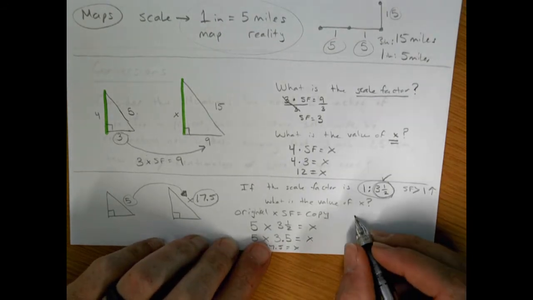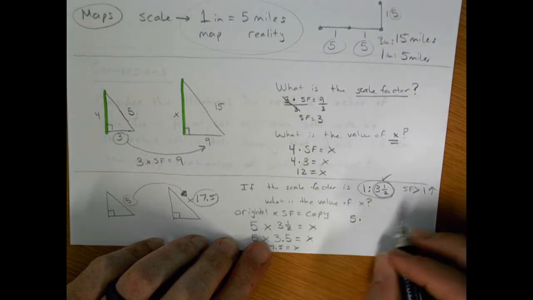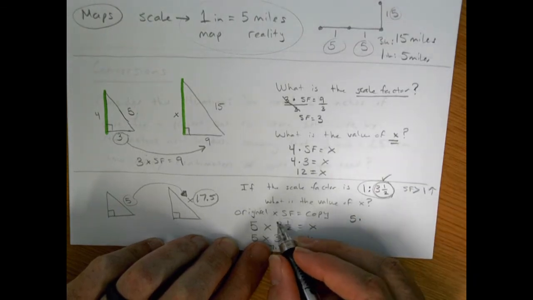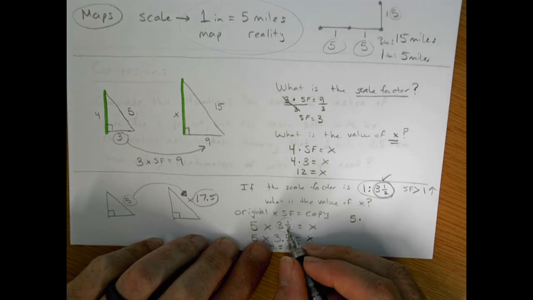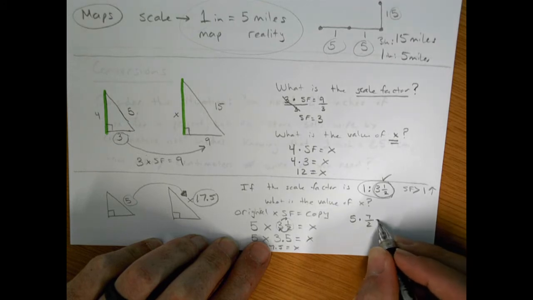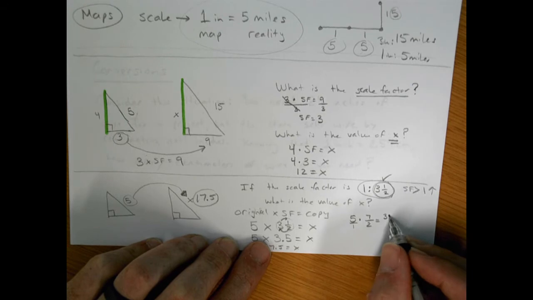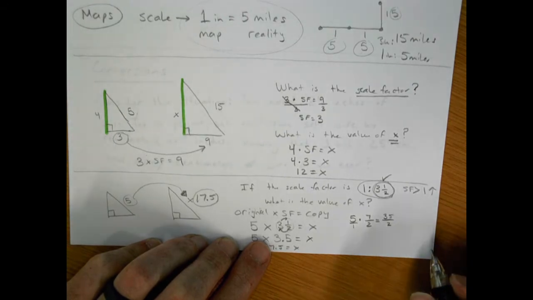This is a little bonus thing here. If I had 5 times 3.5 and I wanted to write it as a fraction, I would need to convert this into an improper fraction. So 3 times 2 is 6, plus 1 is 7. So I actually have 7 halves here. And then I do 5, which is 5 over 1. 5 times 7 is 35, over 1 times 2 is 2. So now I have an improper fraction there.